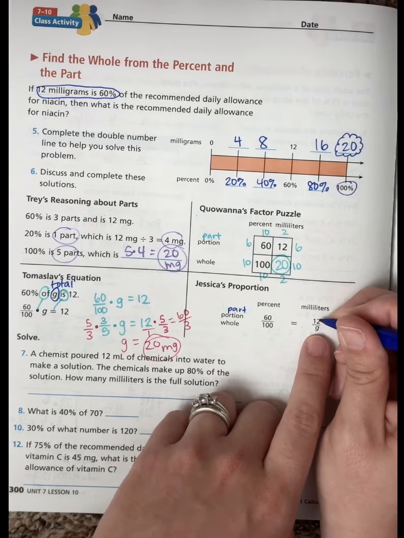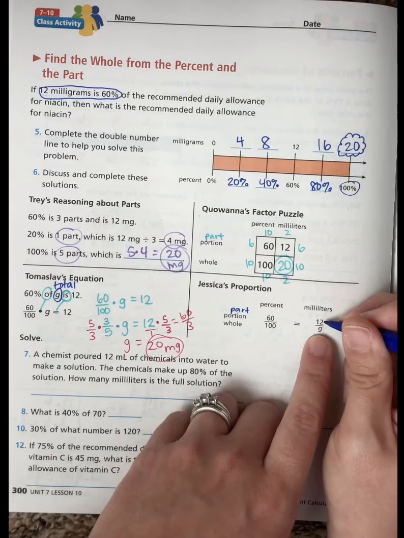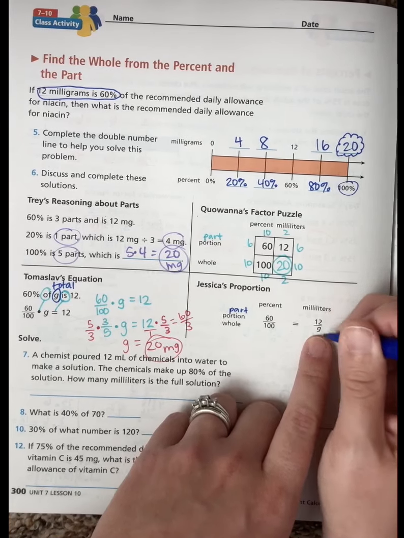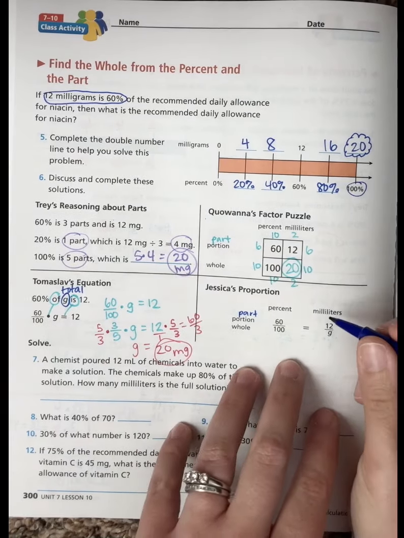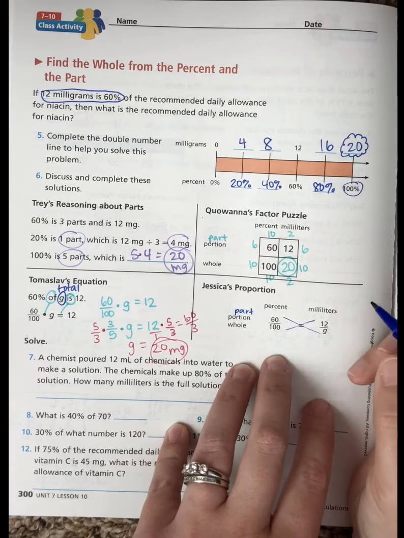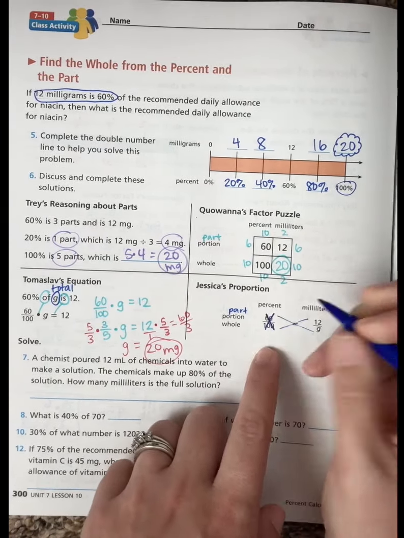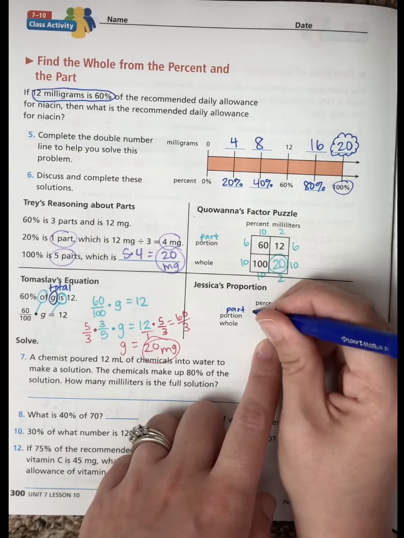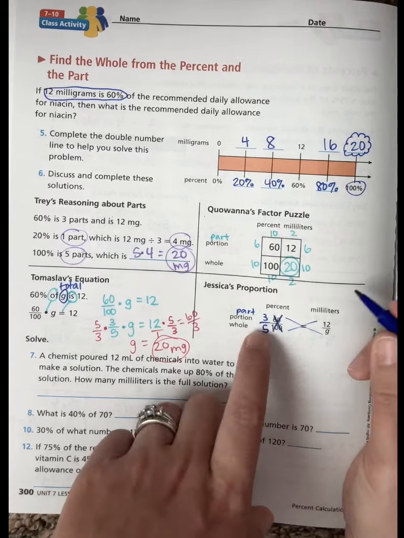12 is the part, just like we said on our factor puzzle. So on this one, 12 actually has to go on the top next to the 60 instead of where the total goes with the 100. If I solve this proportion, I'm going to use cross multiplication. Actually, I'm going to change my mind. Before I do that, I'm going to turn 60 out of 100 into 3/5 because the math will be so much easier for me. Now I can cross multiply.